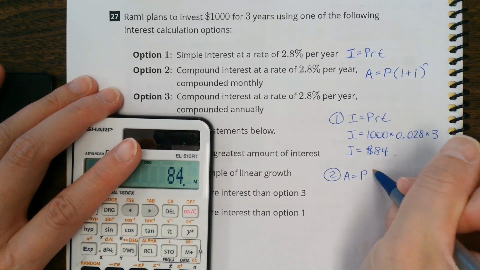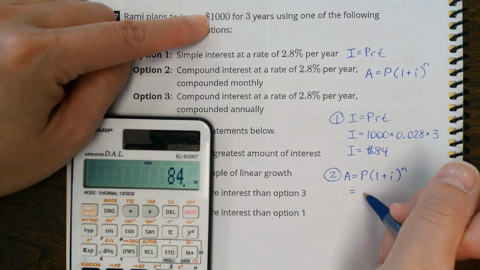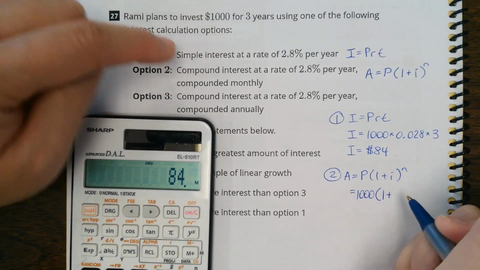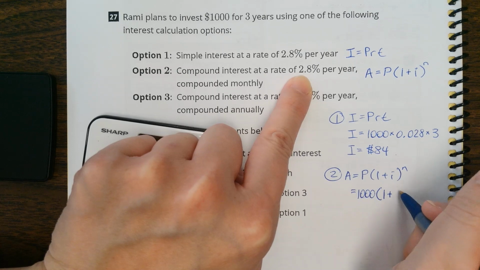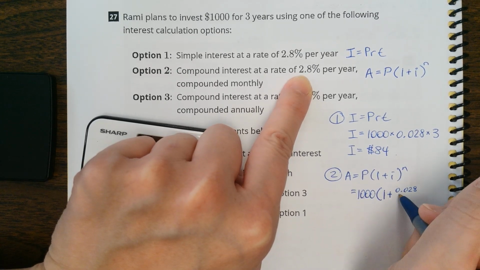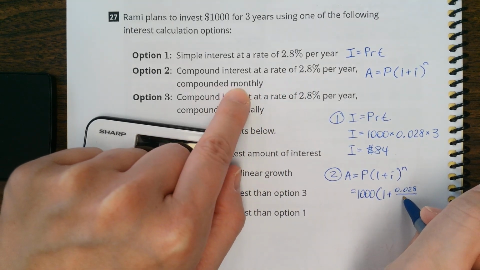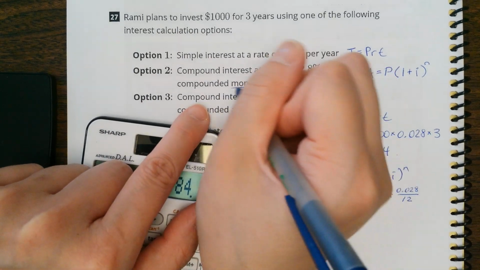A equals P times 1 plus i to the n. Principal amount, 1,000. 1 plus interest rate, 0.028, but it's compound interest. So what do I have to do? Divide by 12, because it's monthly.